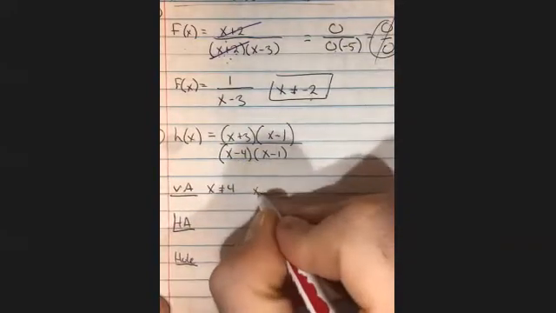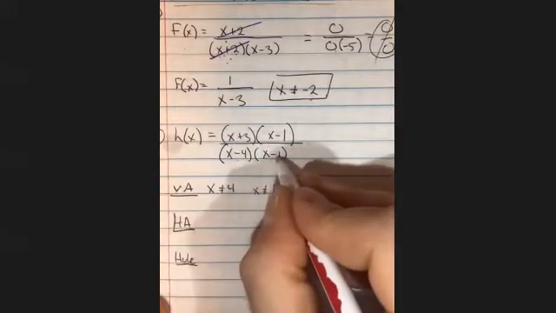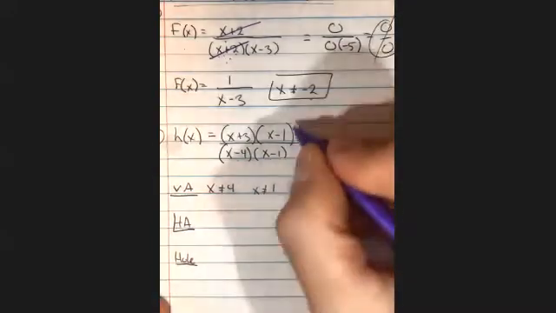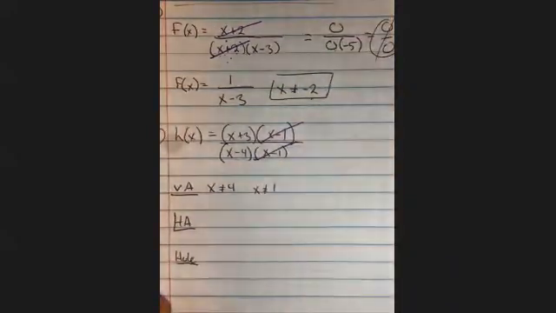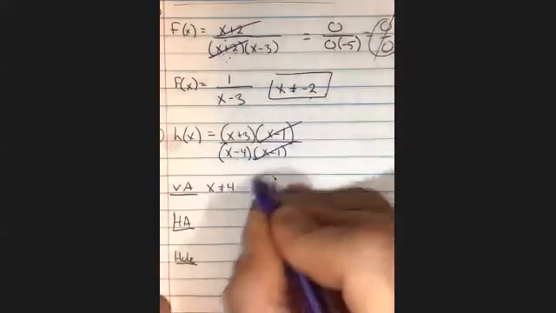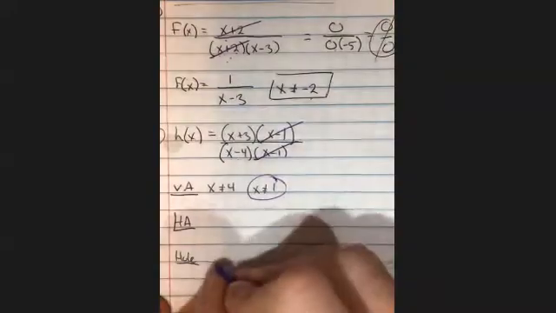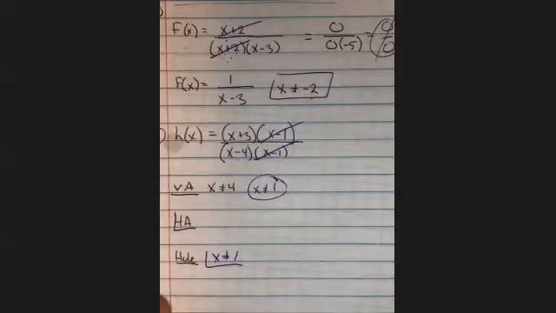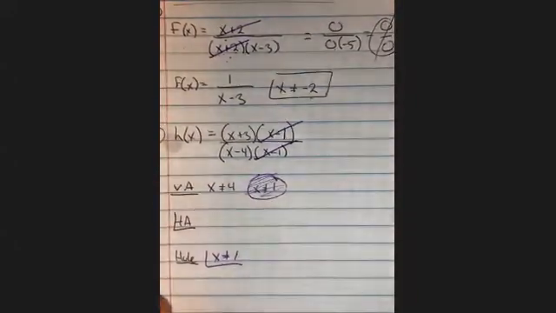I know I should have an x can't equal 1 because it would set that equal to 0. However, you notice that I have an x minus 1 on top and bottom, so that is not an asymptote, that is a hole. So we're going to move that down there and take it away from this aspect.